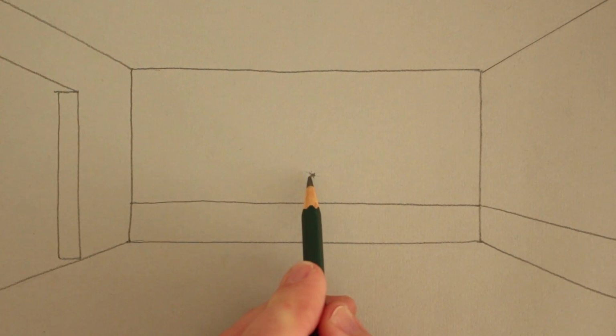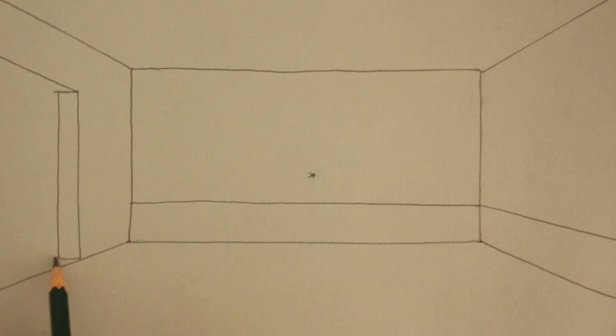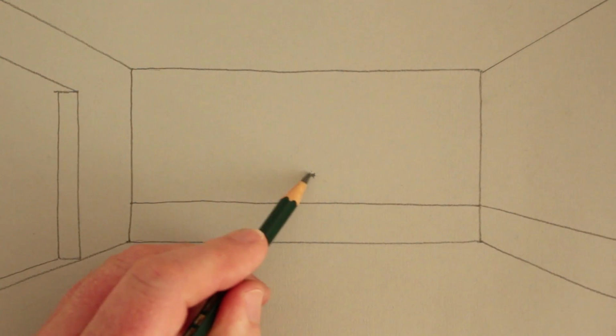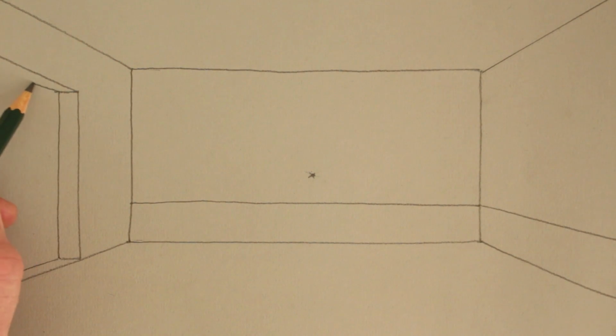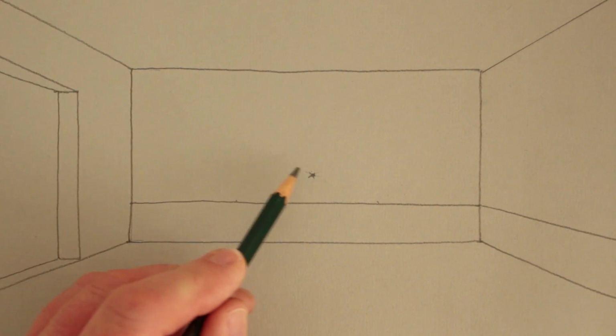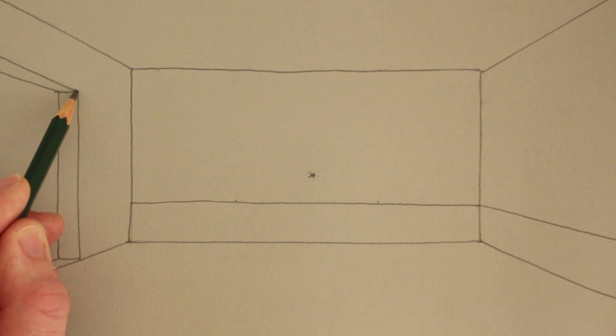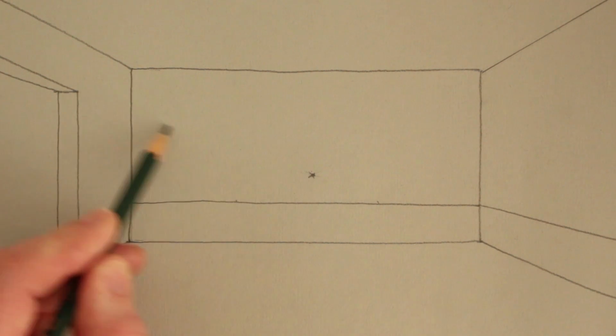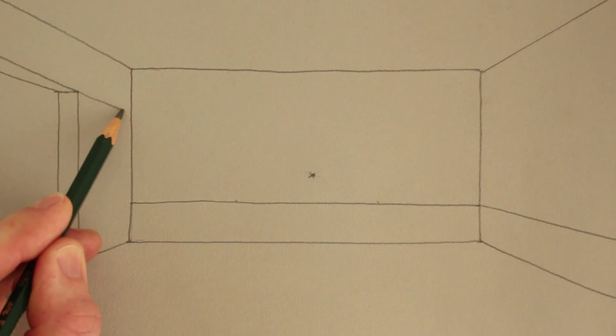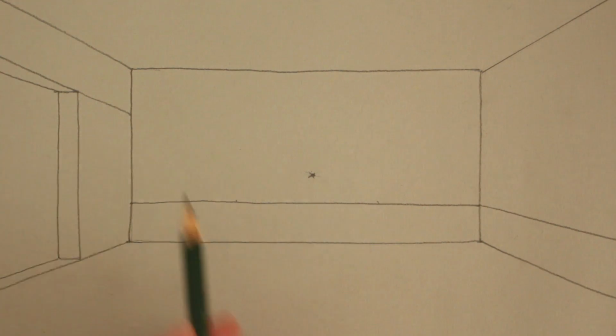The other lines that we need to be careful of are the diagonal lines, and each of the diagonal lines needs to start, as it were, at the vanishing point and come out from there towards us, like spokes of a wheel coming out. But all of the diagonal lines in your drawing need to start from or end up at the vanishing point in the center of the page.